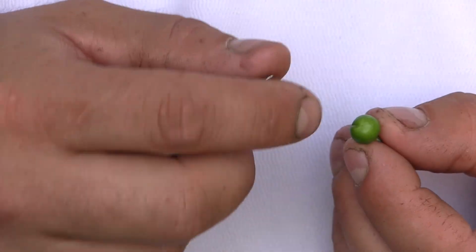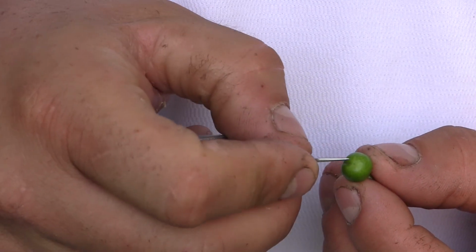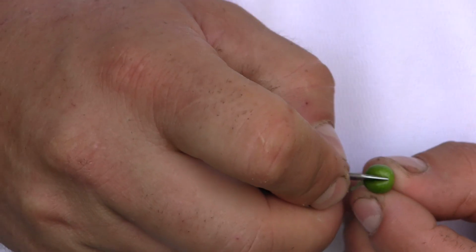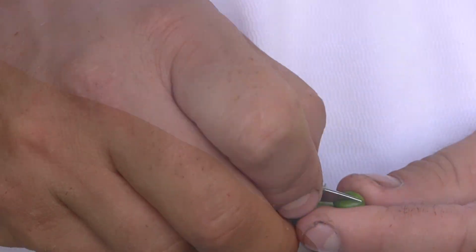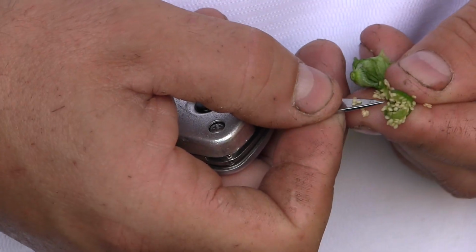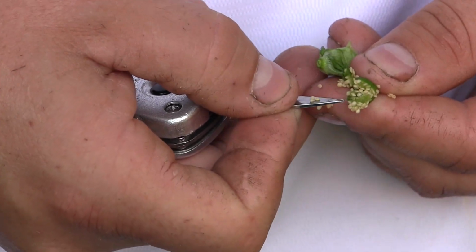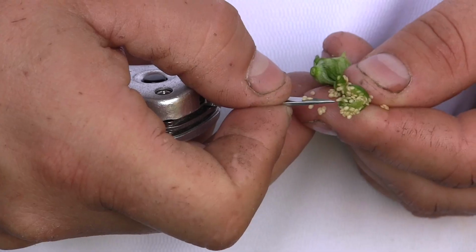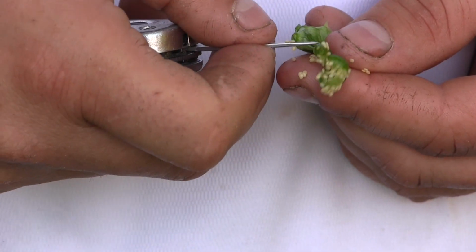I'm going to cut this open because the seeds are actually inside of this fruit. Take a look at all of those little tiny seeds, lots and lots of little tiny seeds. And all of these seeds would make more Chinese lantern plants.